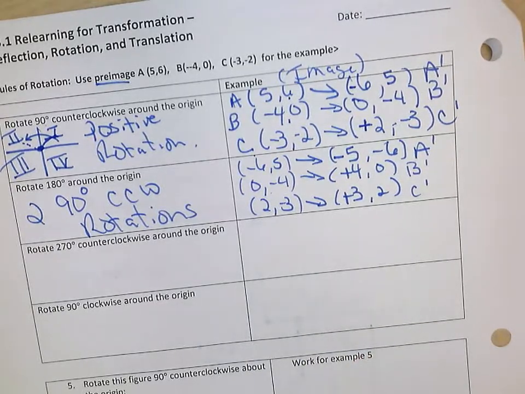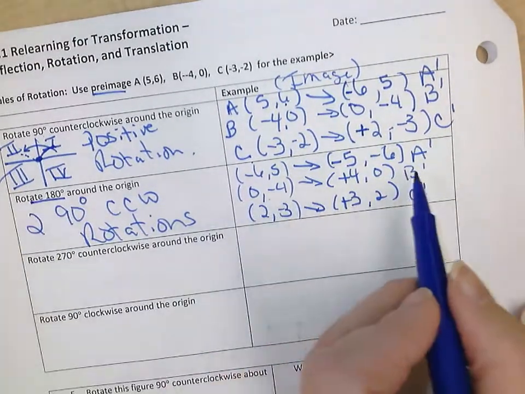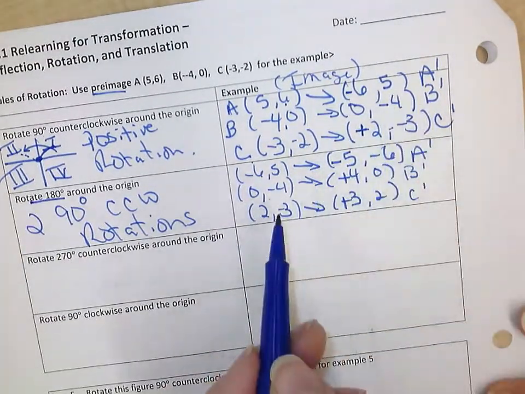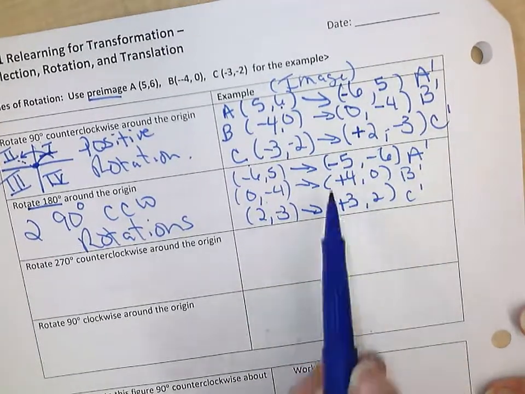Now, I've seen people when they've done this, they've graphed both rotations. If it asks for a 180-degree rotation, you only put the answer, even though on paper you change it twice. So this is the one we would graph.